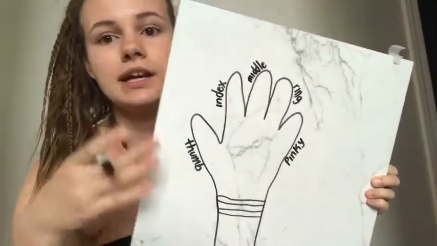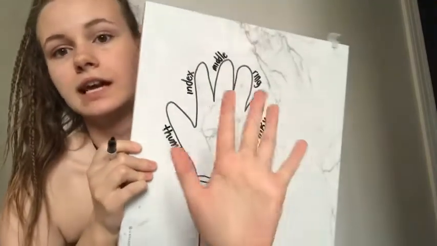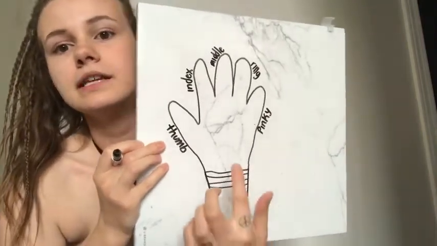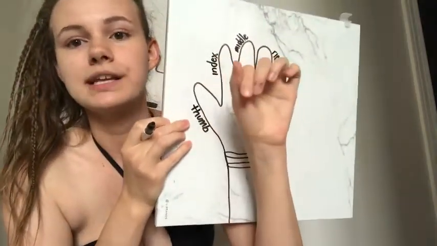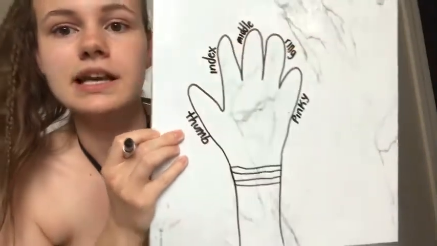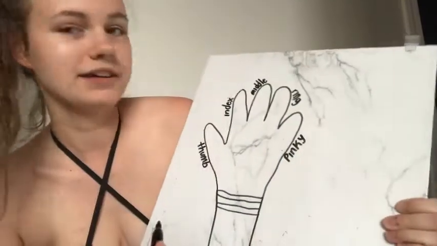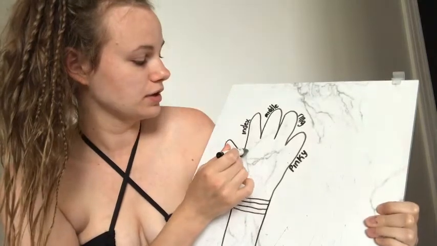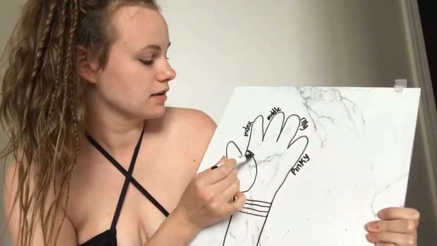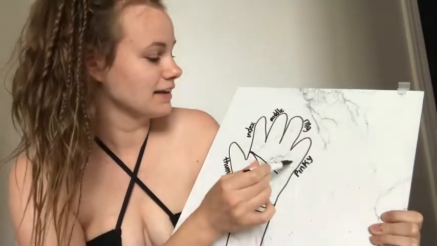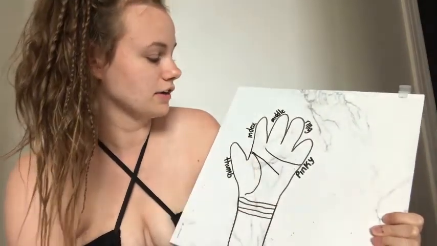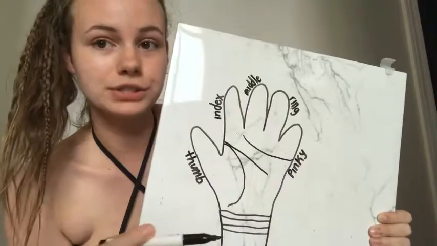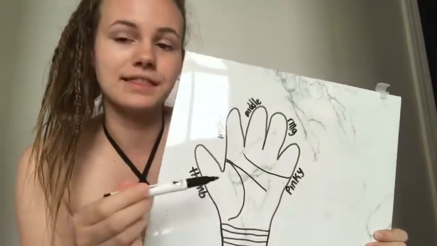Right here I have just drawn a left hand. As you can see, the thumb's over here, the pinky's over here, and these lines right here are just the bracelets. I'm not going to be talking about bracelets today, but that's just there for visual purposes. I'm going to draw the lifeline, the headline, and the heart line. These are the three main lines in palmistry, and we are going to be talking mainly about these today.